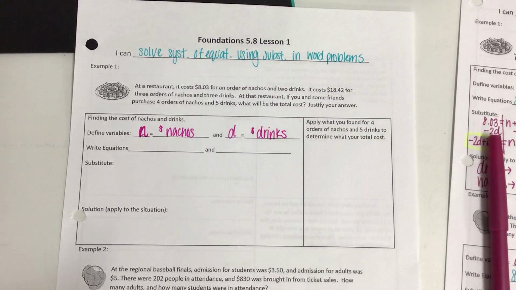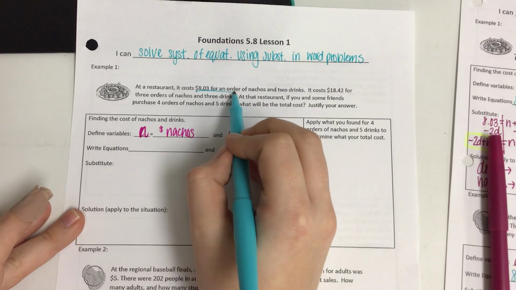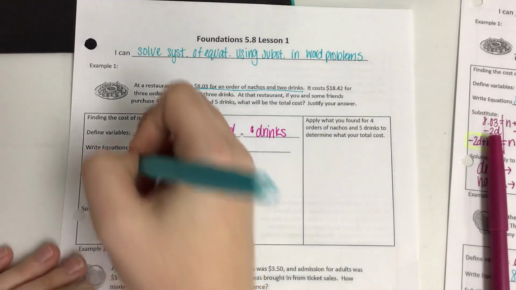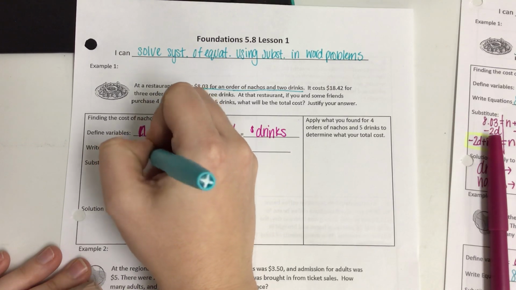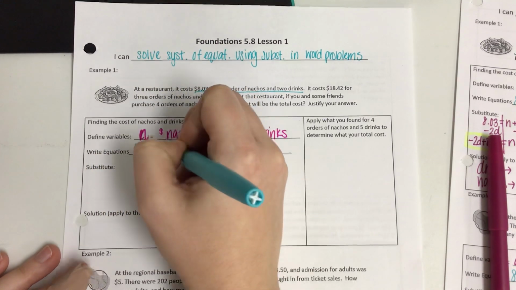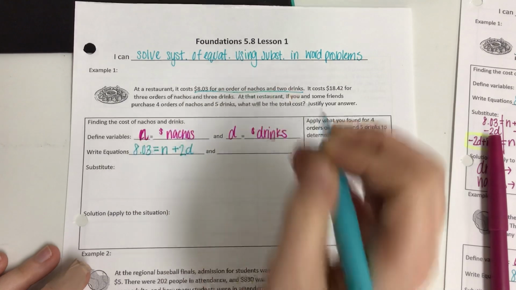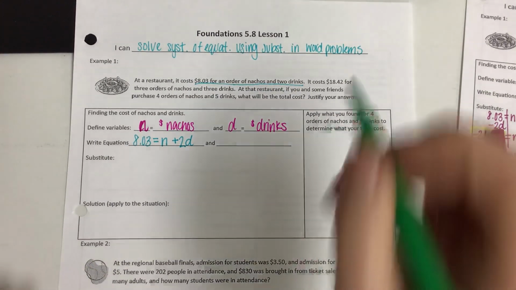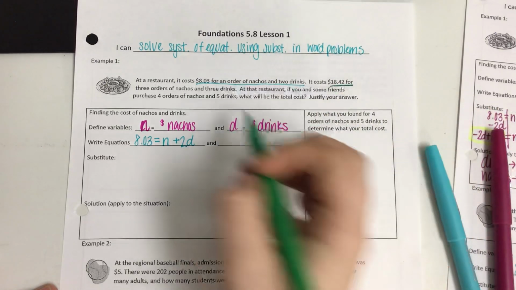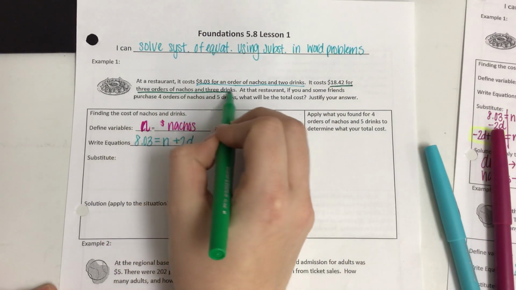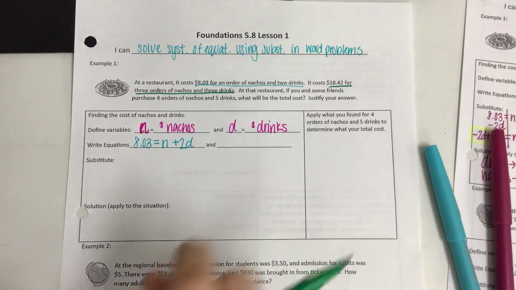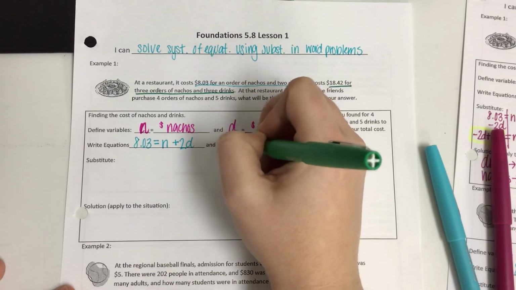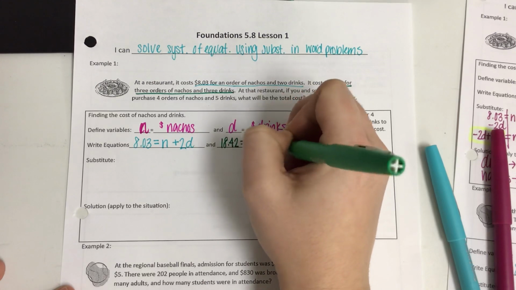Now looking at our first sentence, we see that it costs $8.03 for 1 order of nachos and 2 drinks. So $8.03 is our total, and I have 1 order of nachos, and I have 2 drinks. So there's my equation. Our second sentence says it costs $18.42 for 3 nachos and 3 drinks. So $18.42 is a total, and we have 3 nachos and 3 drinks.